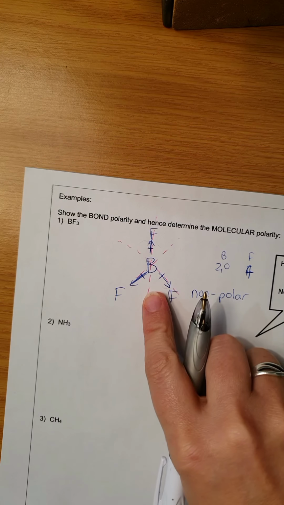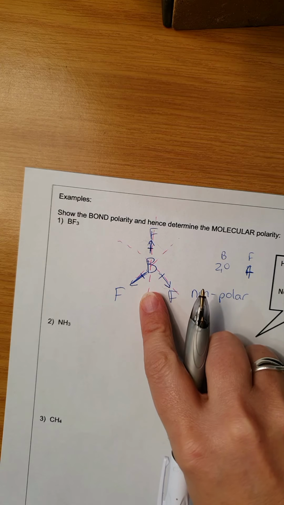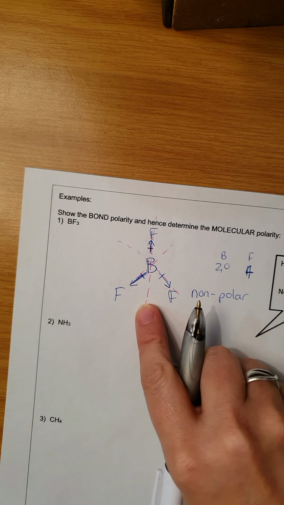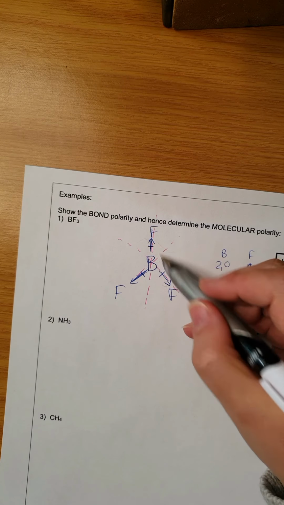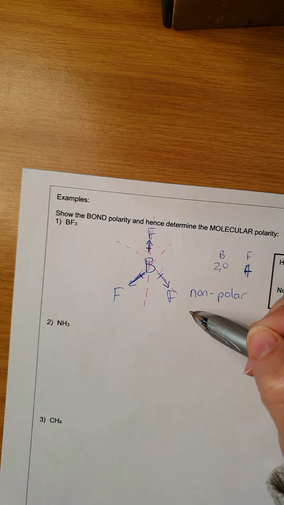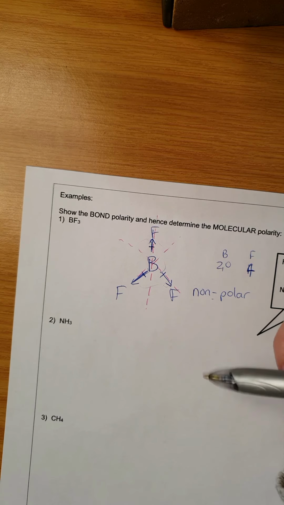So in other words, you can imagine it being pulled in by equally strong forces in these directions, and these angles should be the same. And so imagine this person standing in the middle there being pulled in three ways, equally spaced, same force, they're not going to go anywhere. Okay, so this is why it's non-polar.